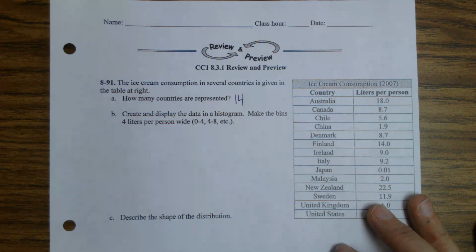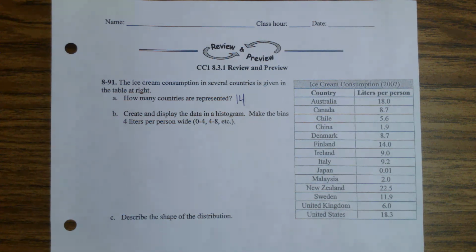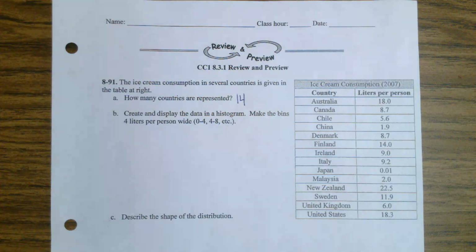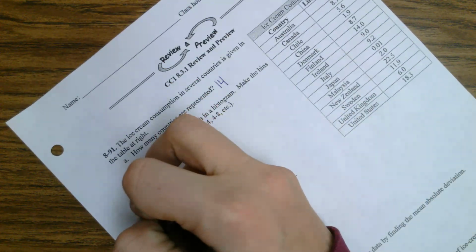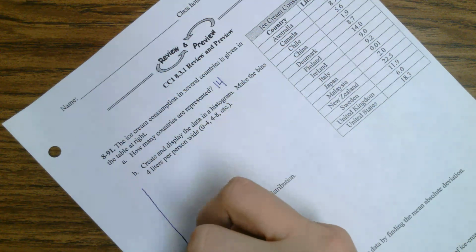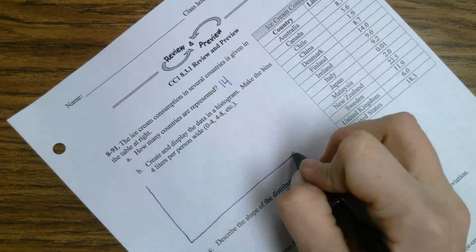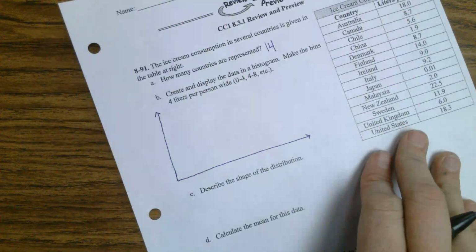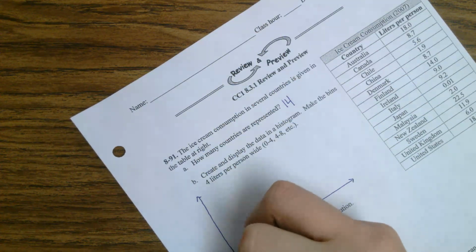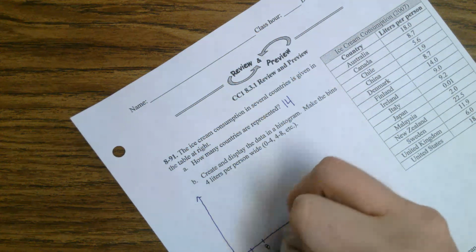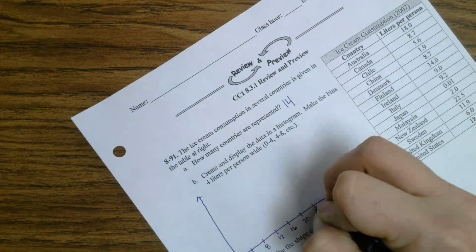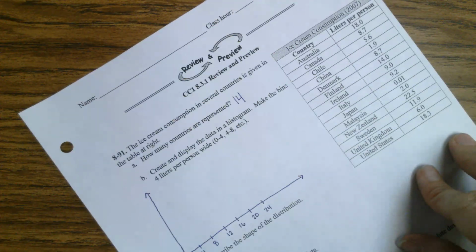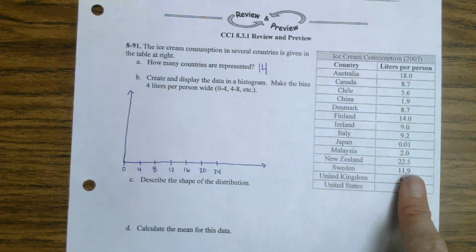Part B, create and display the data in a histogram. Make the bins 4 liters per person wide, so 0 to 4, 4 to 8, etc. I actually have to tilt my paper this way to draw my lines. So I have my histogram. I have to have my X and Y axis. My bins are 0 to 4, 4 to 8, 8 to 12, 12 to 16, 16 to 20, 20 to 24. I think that's as high as I have to go.